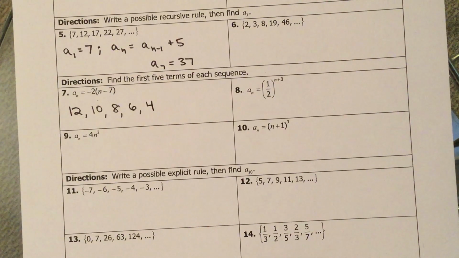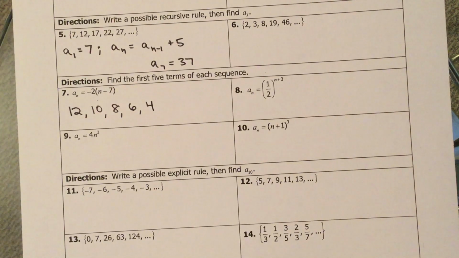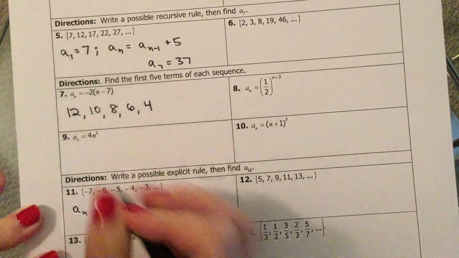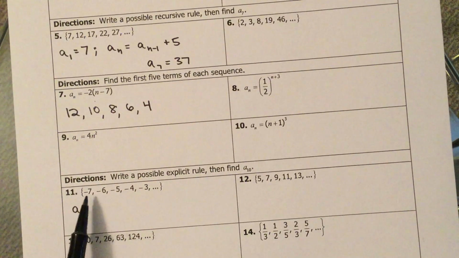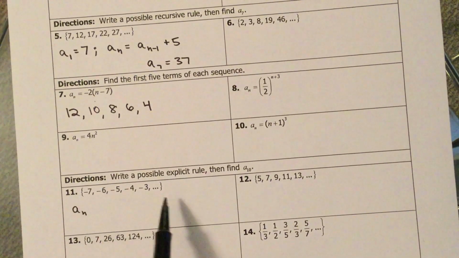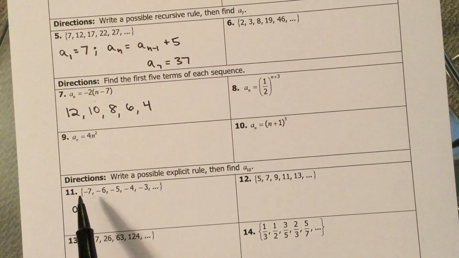For number 11, a possible explicit rule. These ones are a little bit trickier, and there are definitely multiple possibilities for each one of these. So let's say for a sub n, if this is the first term, the second term, the third term, you can see these are all going down by 1. So what you could say is term 1, you could subtract 8 from each one of them.